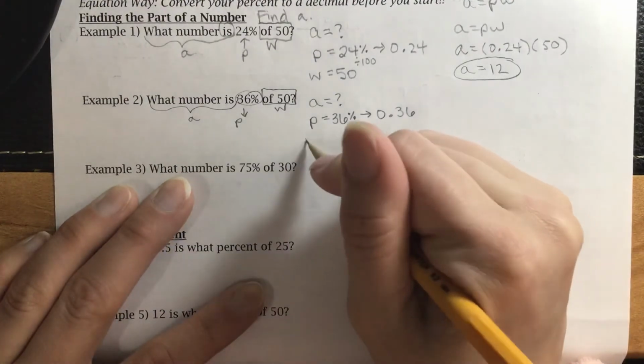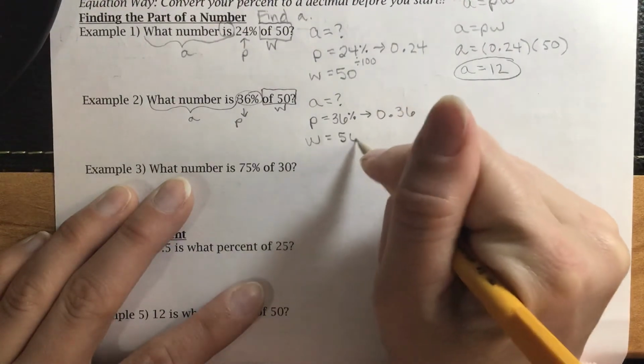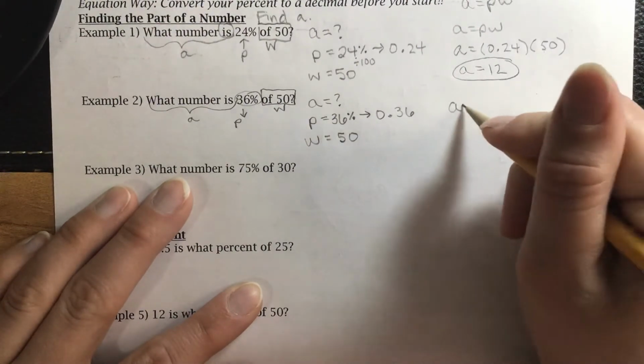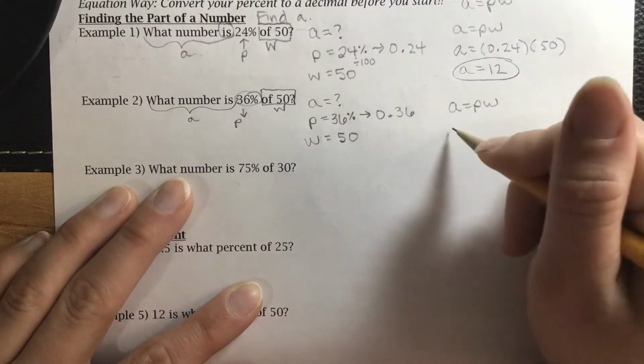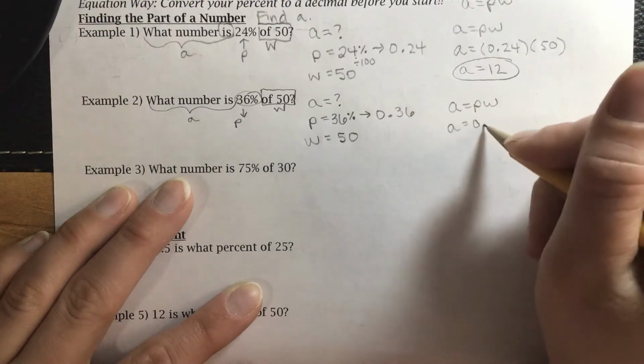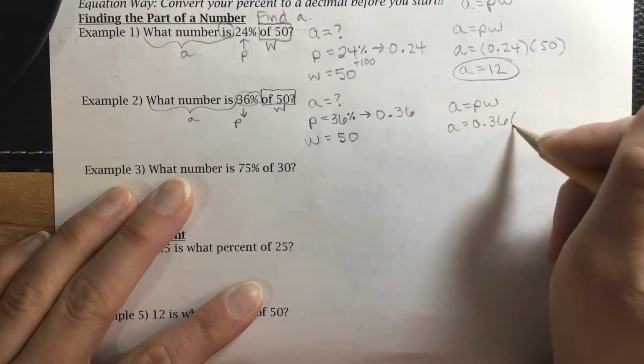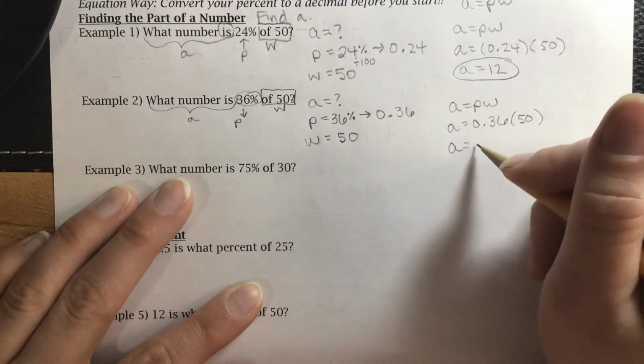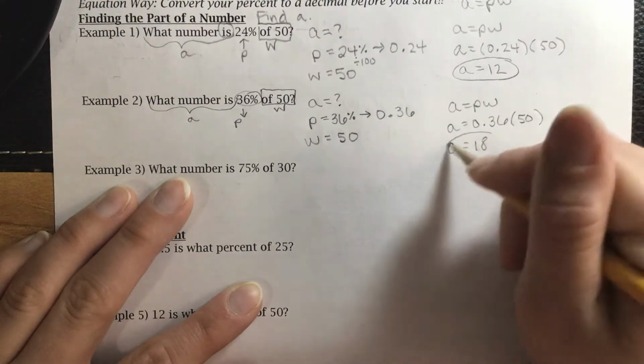W is 50. Write your equation, A equals PW. Sub in what you need, 0.36 times 50. Multiply, and you get A equals 18.